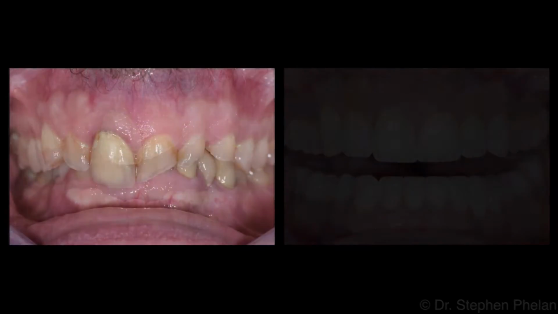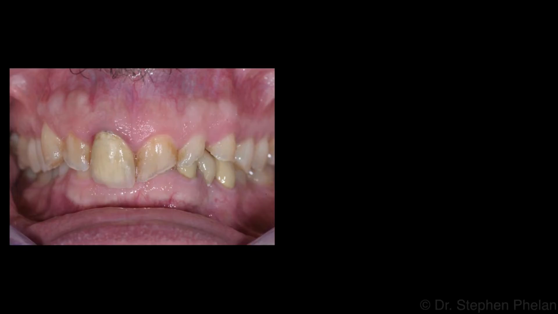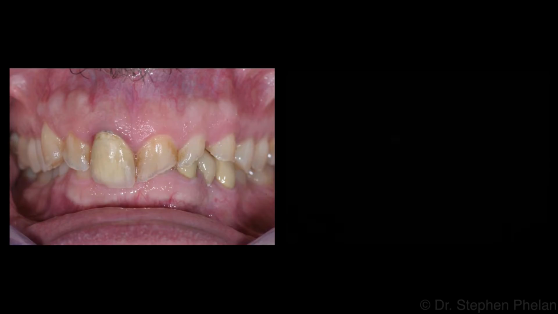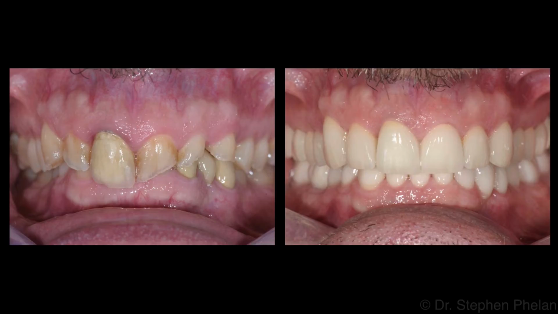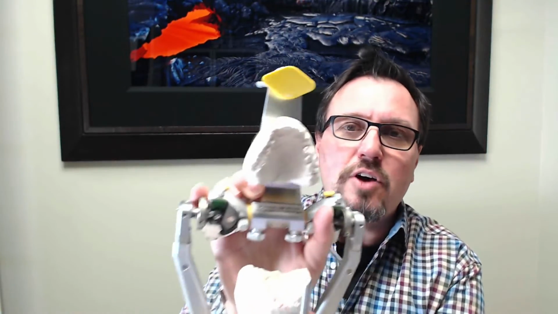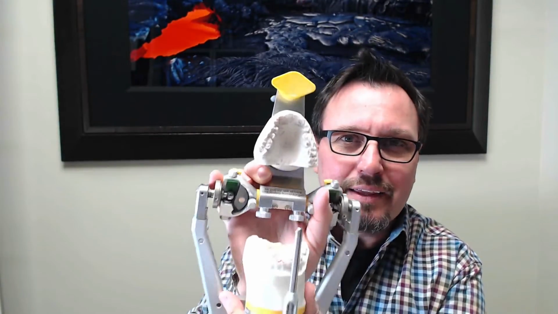And if you look at him closed, here's the before image, quite a deep overbite. And here's the after image. We have created a better occlusion for this patient, and we haven't mutilated the teeth by preparing them. These teeth did not have room to prepare them on the palatal of the upper or the facial of the lower.